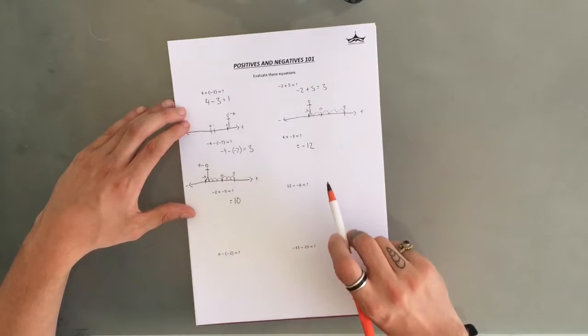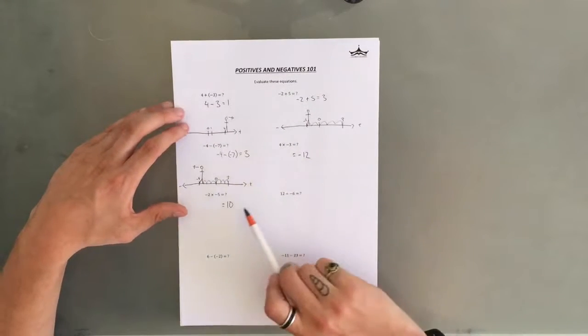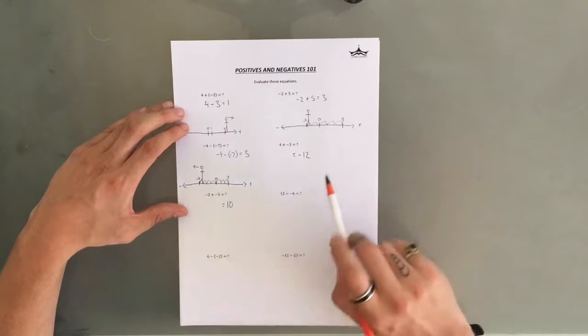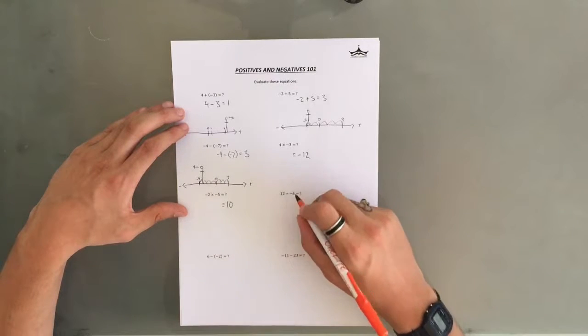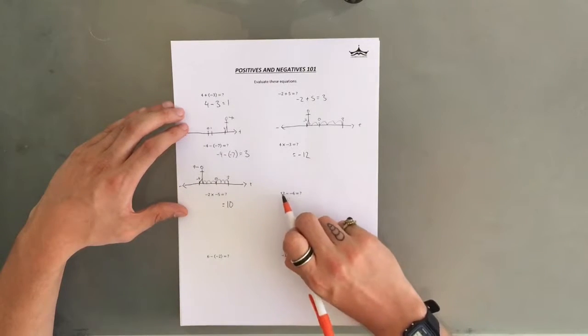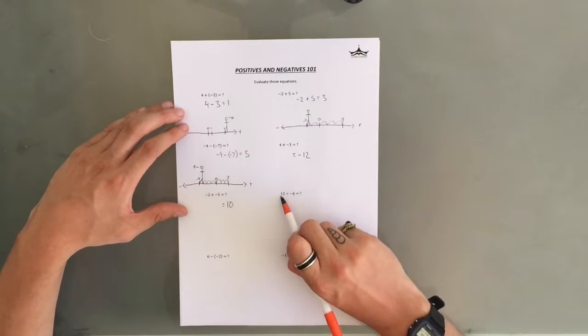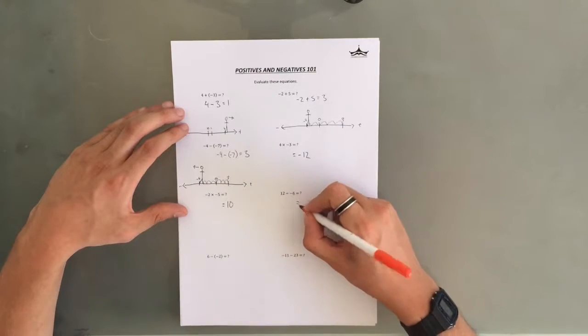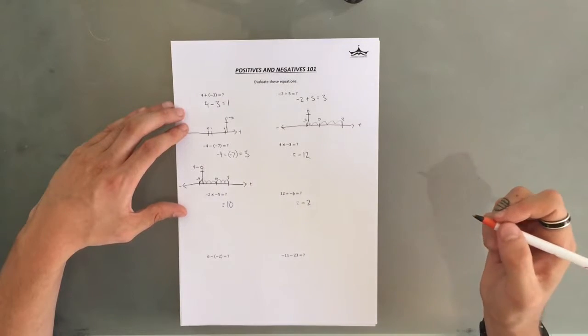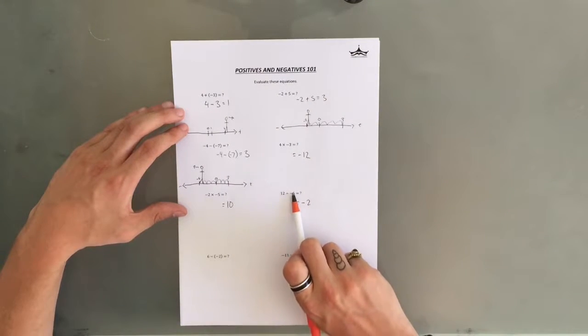Here's where it might feel like it's getting a little more tricky, but we use the same rules for multiplication as we do for division of negative numbers. So I've got 12 divided by negative 6. Normally 12 divided by 6 is positive 2, but because we have 12 divided by negative 6, our answer is negative 2, because we have one positive and one negative.